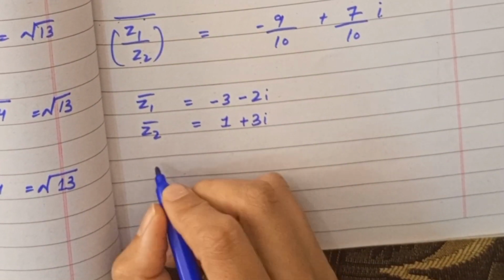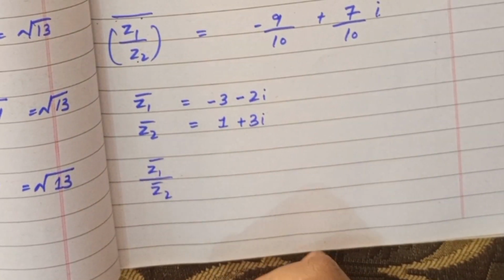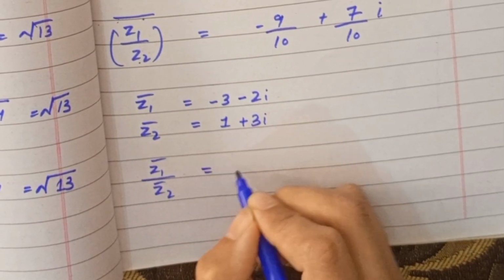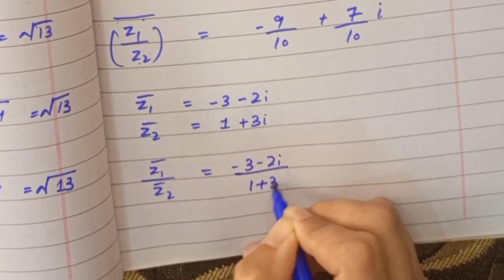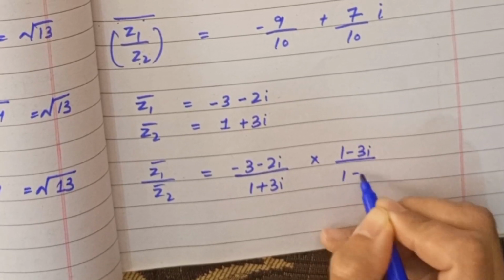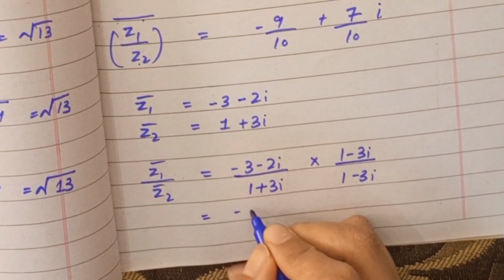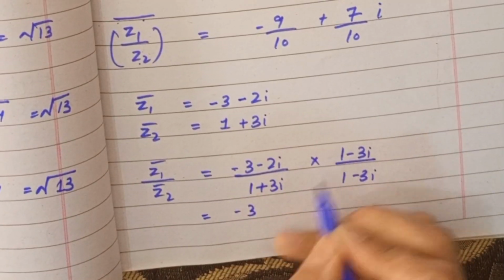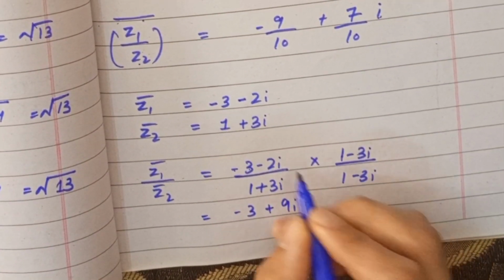So now we will divide it. Z1 conjugate divided by Z2 conjugate. Multiply and divide by 1 minus 3 iota. Minus minus is plus. 3 into 3 is 9 iota.